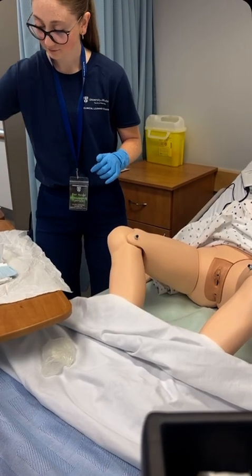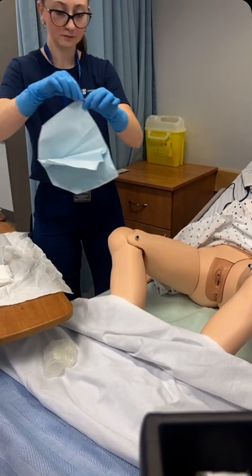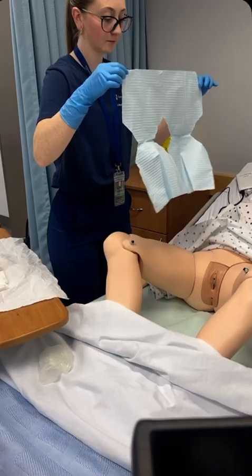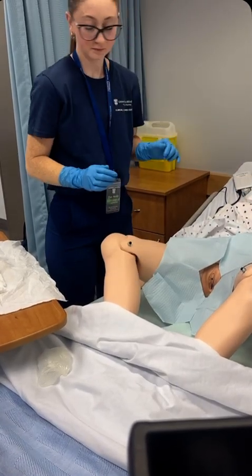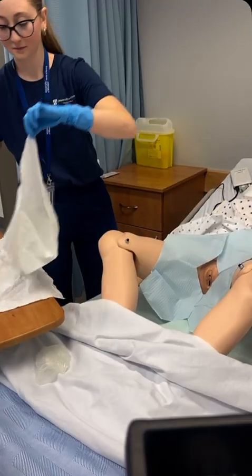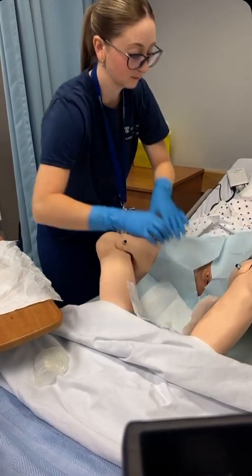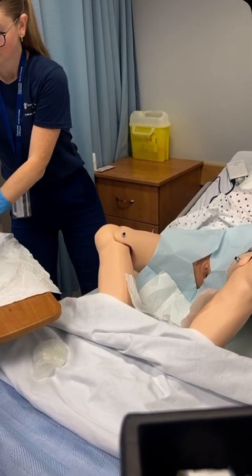Apply sterile drapes correctly, maintaining sterility throughout. Place sterile tray with contents on sterile drape.